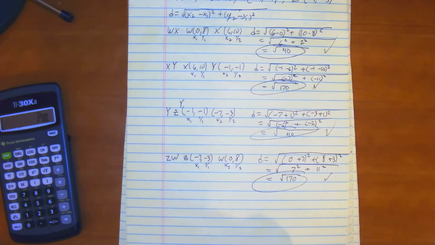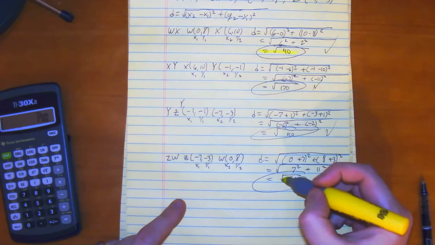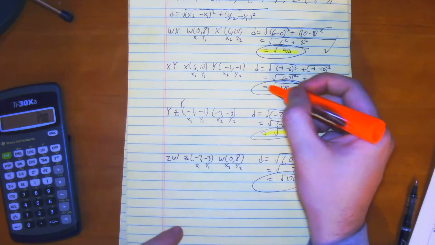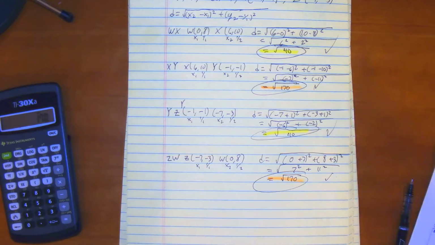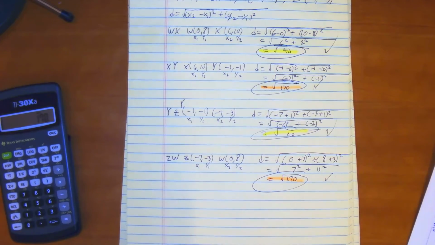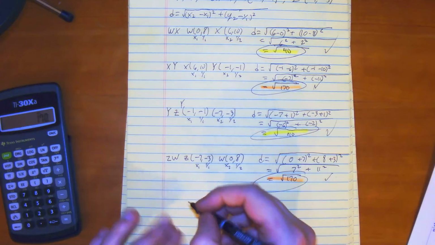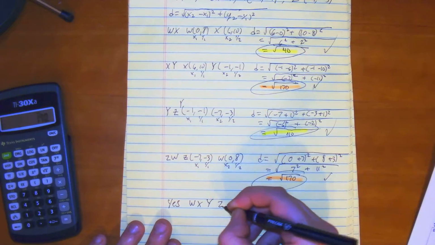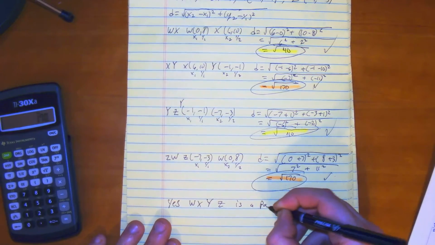So since we have the square root of 40, the square root of 40, then the square root of 170, the square root of 170, we indeed have a parallelogram. When we have a parallelogram, we have two congruent sides, so the opposite sides are congruent. So we do have a parallelogram. Yes, WXYZ is a parallelogram.